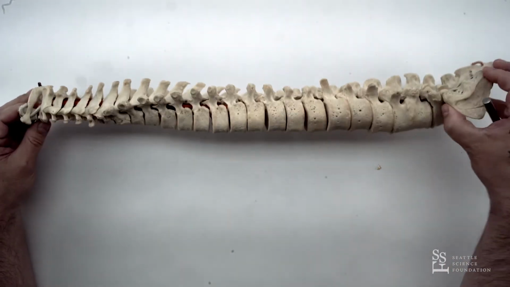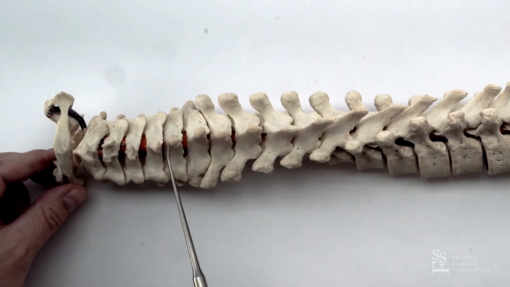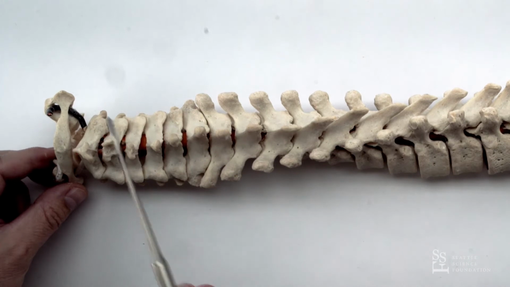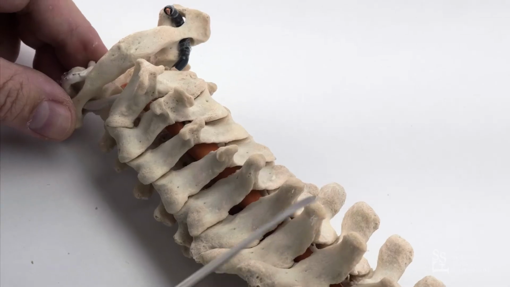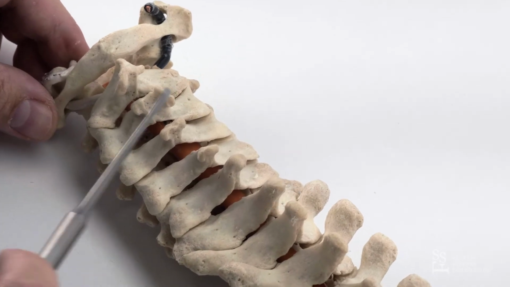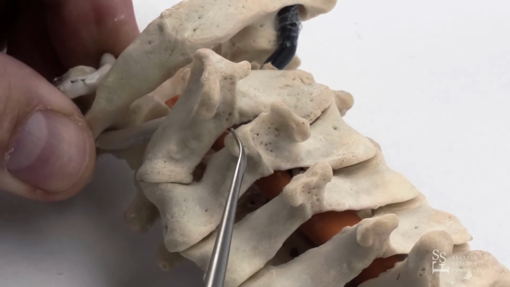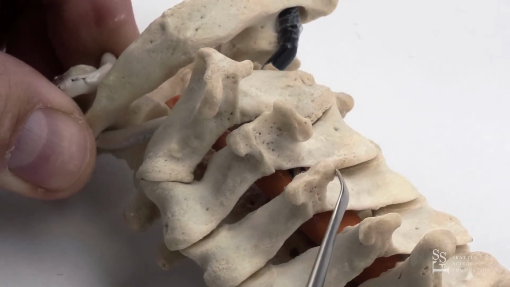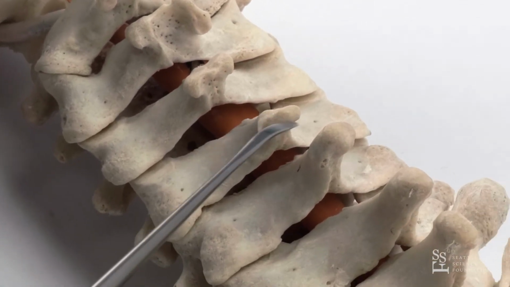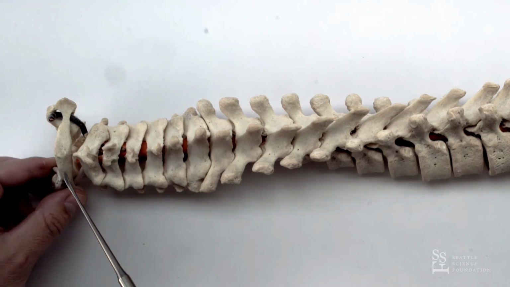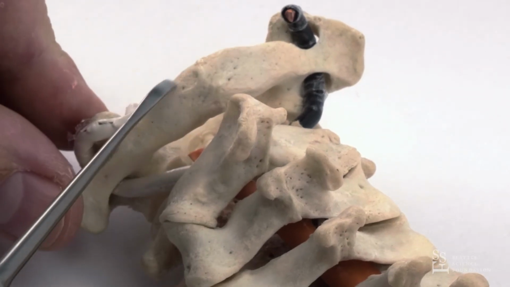As we rotate posteriorly, you'll see the spinous processes of the cervical region, and these spinous processes can be bifid, as we see here in this third cervical vertebra. There's a little notion of that here on the fourth, and then we do not have a bifid spinous process on the remaining cervical vertebrae. The posterior portion of C1 does not have a spinous process, but rather a posterior arch.